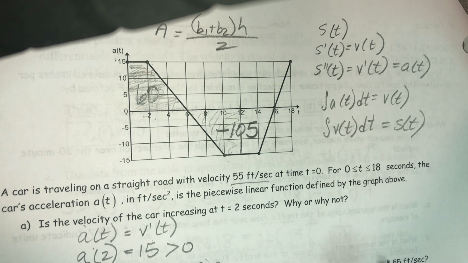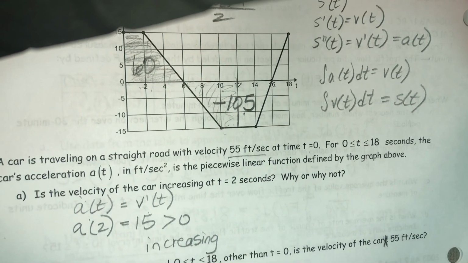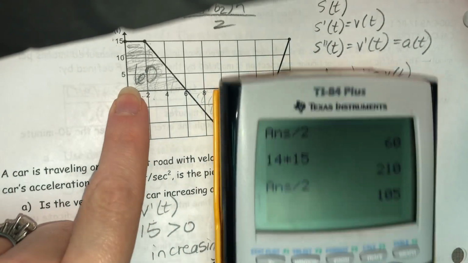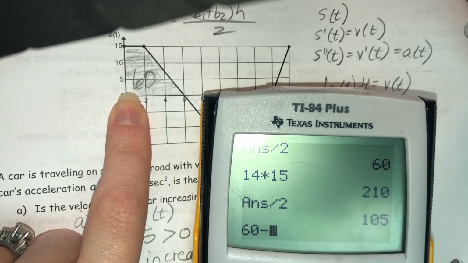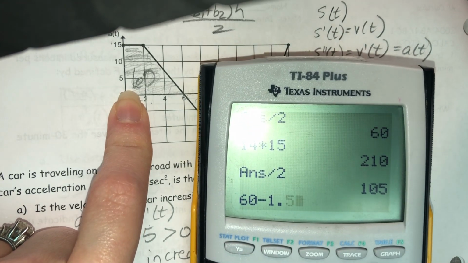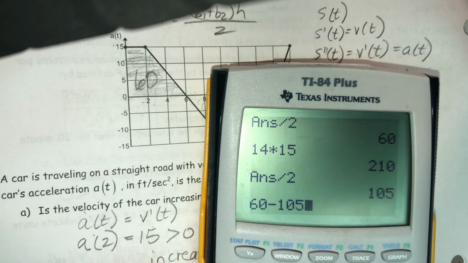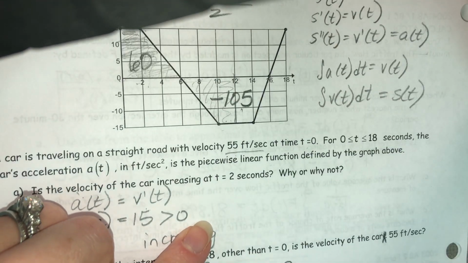Now I'm going to take my negative 105 and add it to my 55. Oh wait, plus the 60. Okay, so we got 60 minus 105. Whoops, I pressed decimal instead of 0. Plus the 55 we started with. So that comes out to 10.